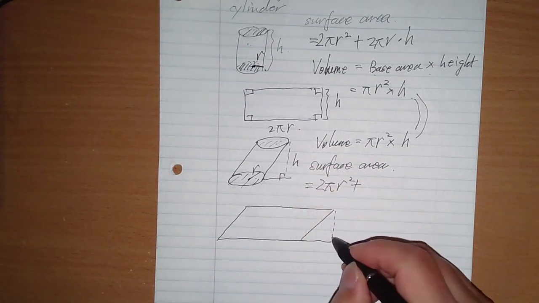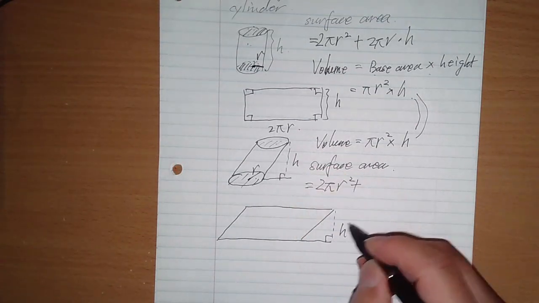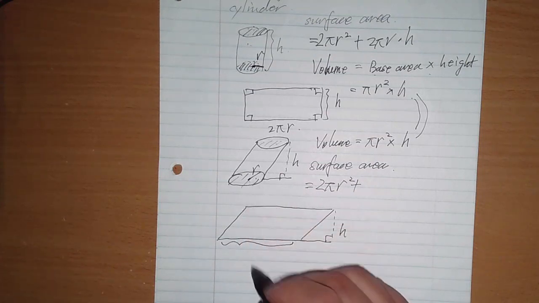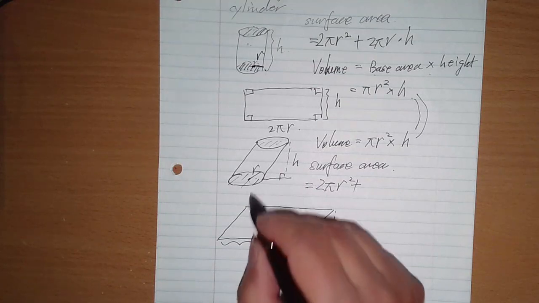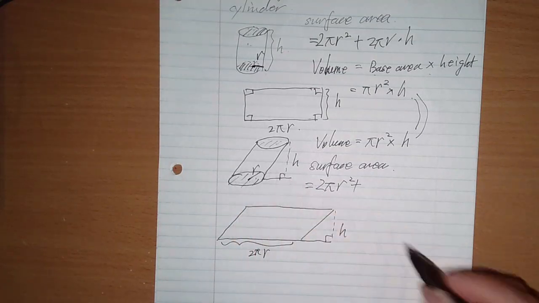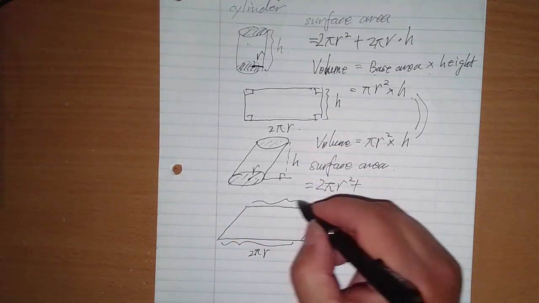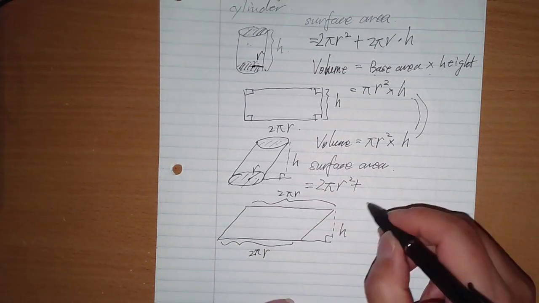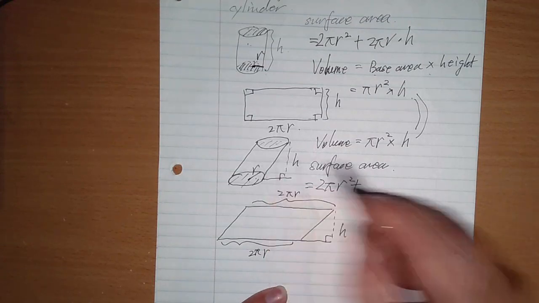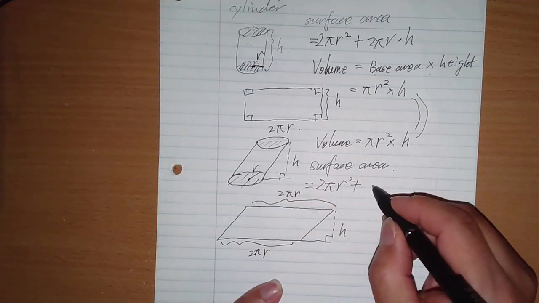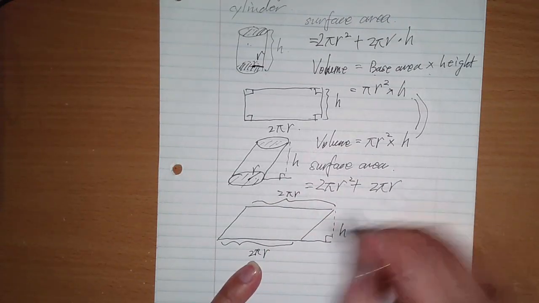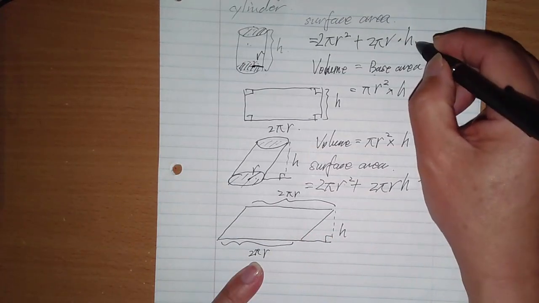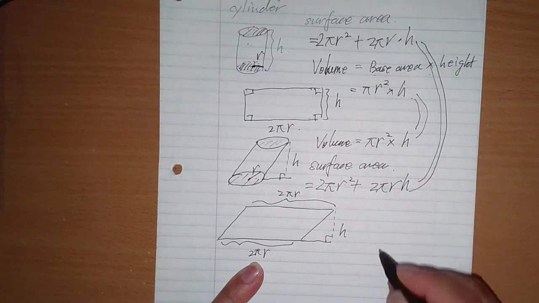Based on this, we know the height is h. What about this side? This side again is 2 pi r, the circumference of the circle. Similarly, here it's the same, 2 pi r. With that being said, the surface area will be 2 pi r squared plus 2 pi r, which is this side, times the height. Notice they are the same as well.